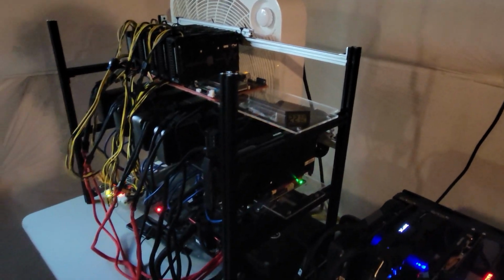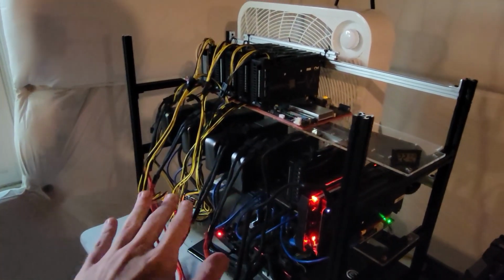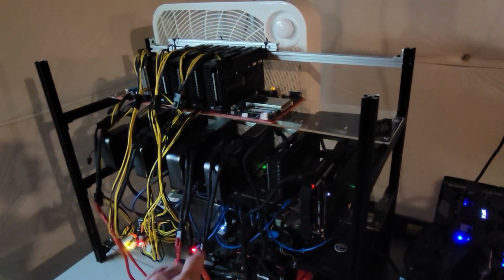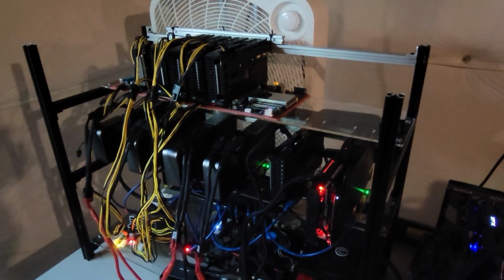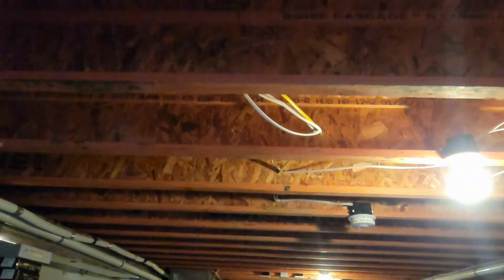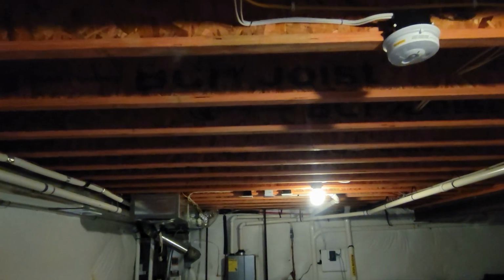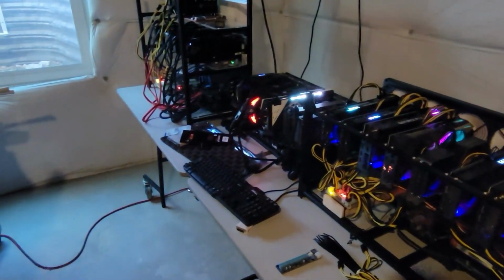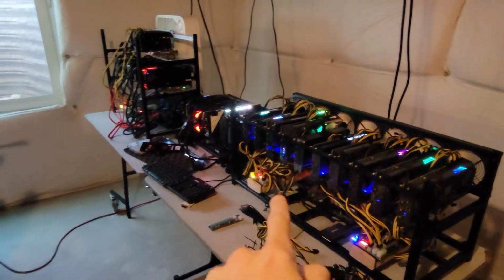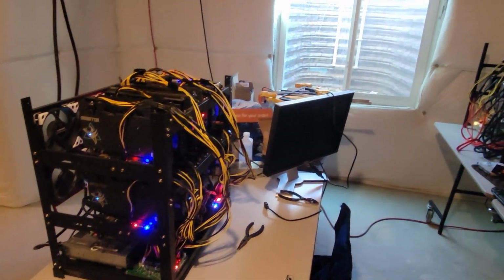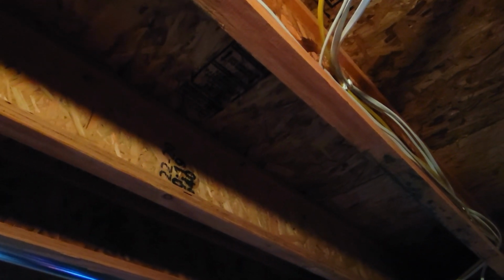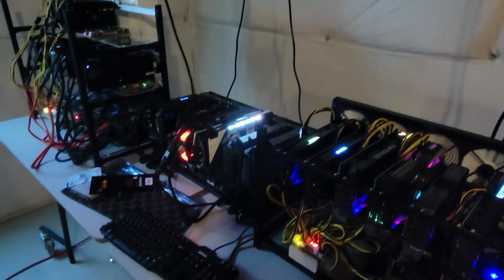So in today's video, I want to discuss how much heat these 3070 Ti's are throwing off using the ETHash algorithm. Currently, I don't have any insulation in my floor joists or anything. So essentially, all the heat coming off of my rigs over here is just going up through my flooring, and the only thing separating my basement from my first floor is 3/4 inch plywood and then LVP flooring.